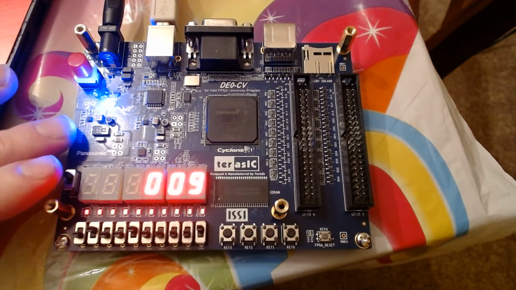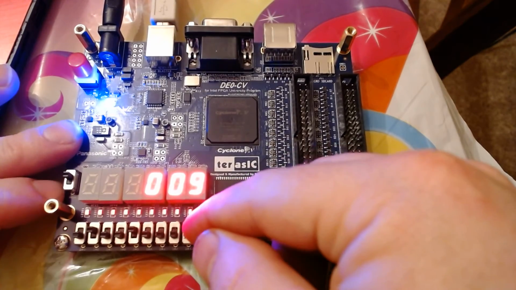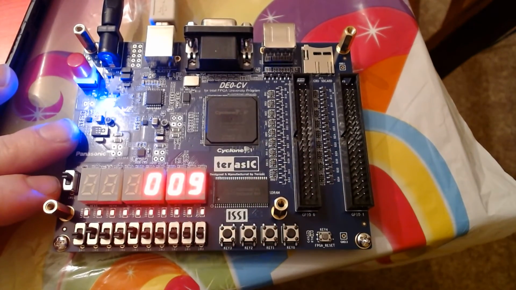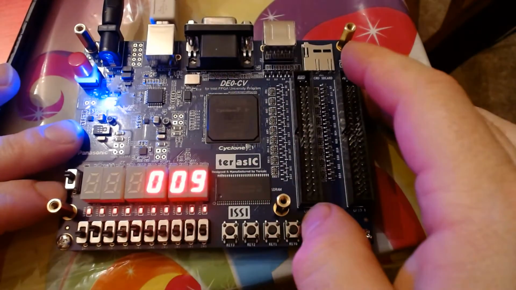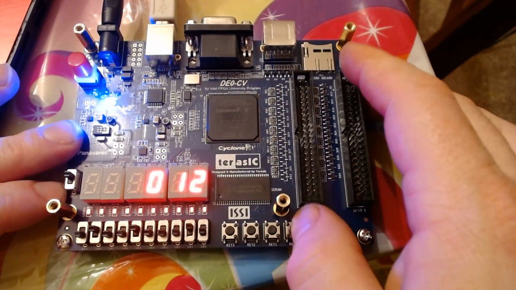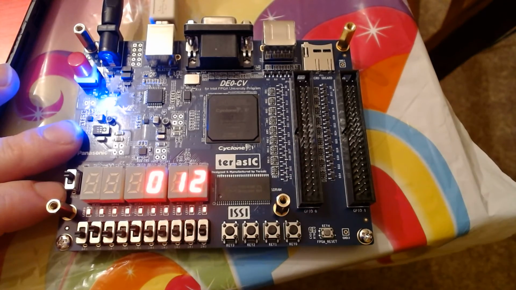Okay, for my second one, I decided to do a 2 times 9. For a hexadecimal result, that'll yield a 12, a 1, 2. So we already have our 9 in this section. We'll set this section to a 2, so we get a 2 times 9 and a clock pulse. And as you can see, there's our hex result of 1, 2.